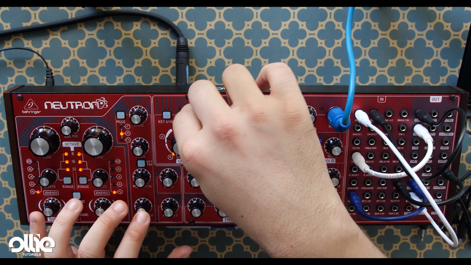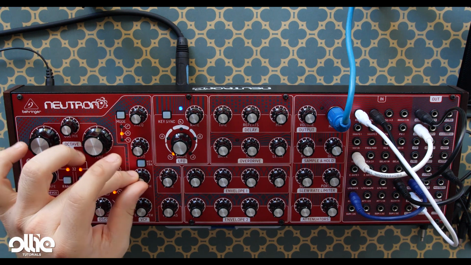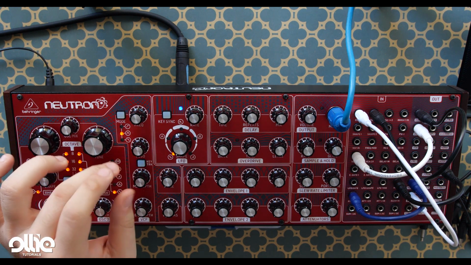So first of all, I'm going to crank that rate up, and I'm going to give it some mod depth. So just a tiny bit, so listen to what we'll get.